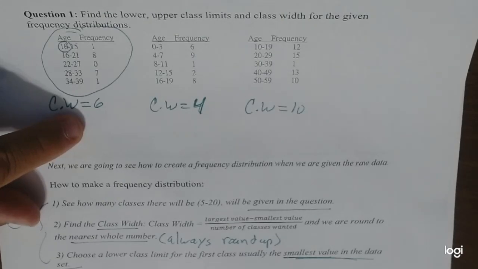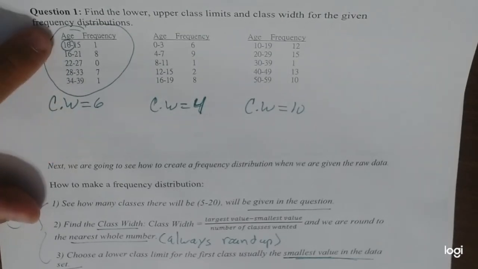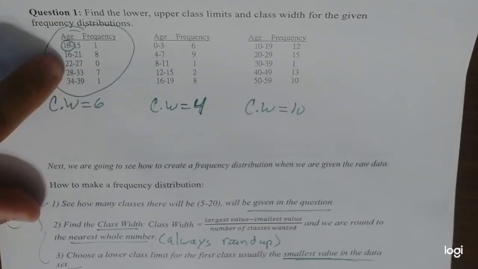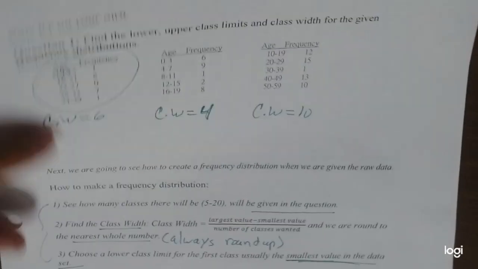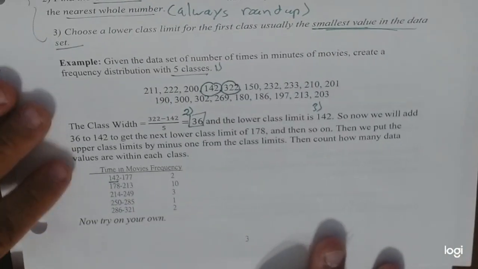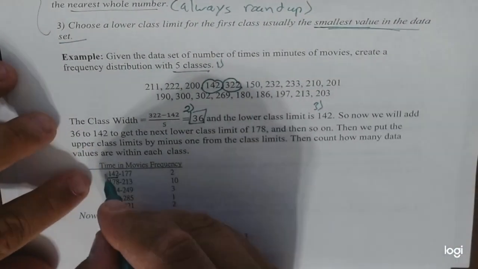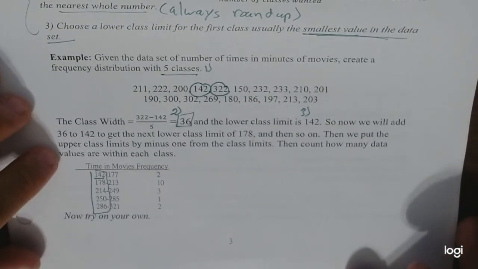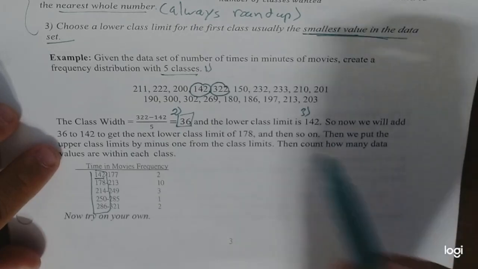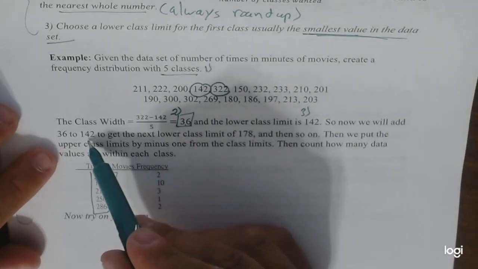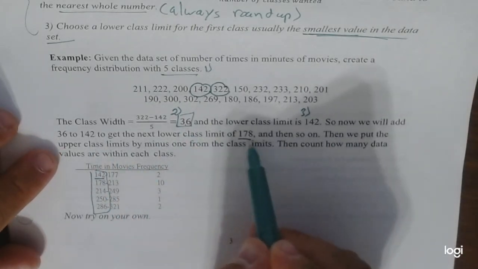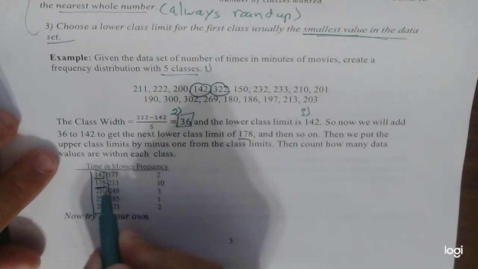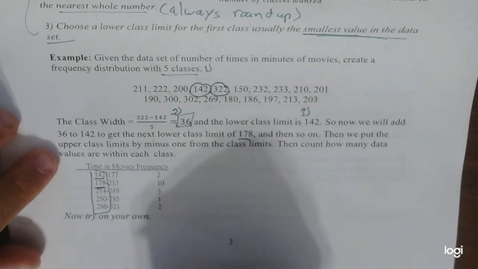Given our class width of 6 and starting from 10, how do we get to 16? We add them. 10 plus 6 gives you 16. That's exactly what we do here. To find the next class, going down the column, all we're going to be doing is adding our class width over and over again. For example, 142 plus 36 gives you 178, which means that's our next lower class limit. And then we keep going.